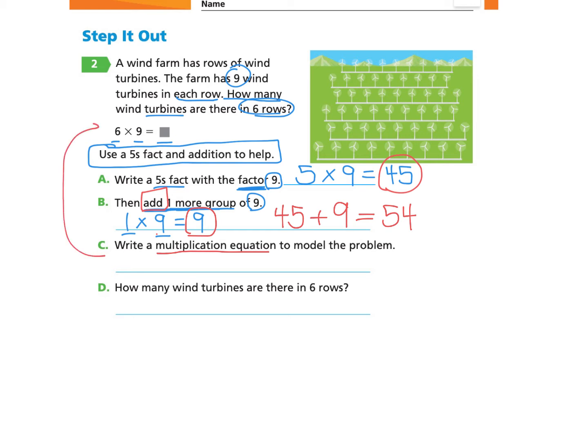And they actually already did that for us here, where there were 6 rows of wind turbines, and each row there were 9. And so we know that 6 times 9 is 54. And that, just so you know, that product matches what we created here when we added 5 times 9, which is 45, plus 1 times 9, which is 9.